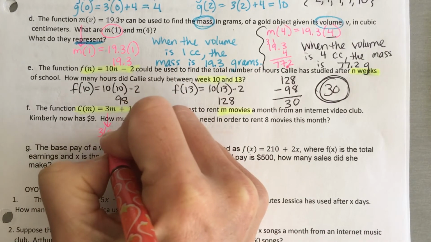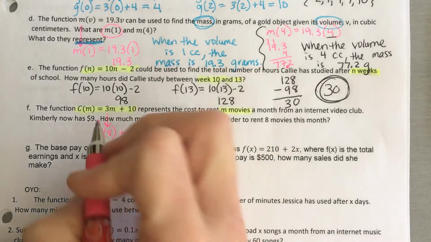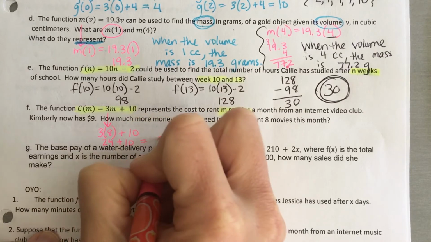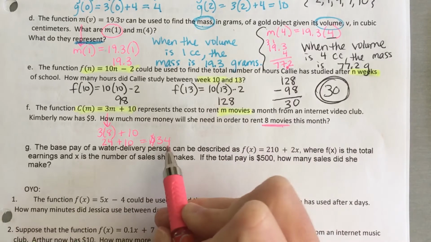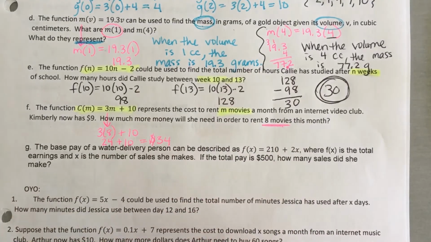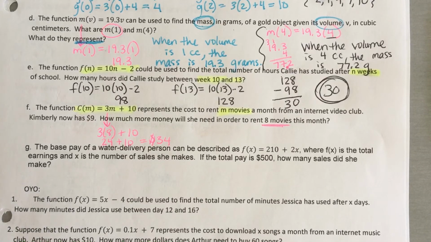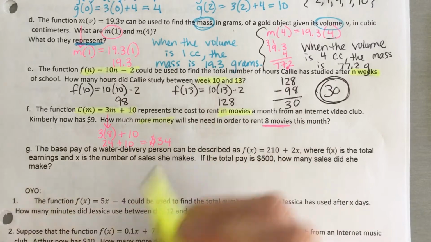So 3 times 8 plus 10. 3 times 8 is 24, plus 10 gives you 34. So to rent 8 movies is going to cost her $34. Is that the final answer? No. It says, how much more money will she need?